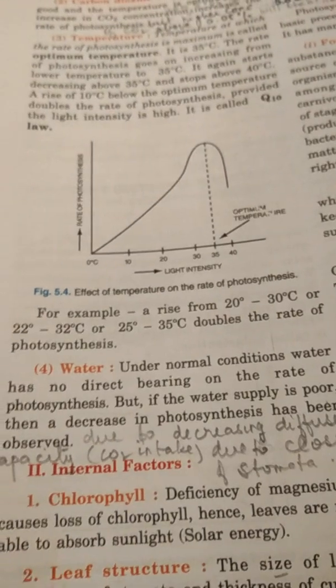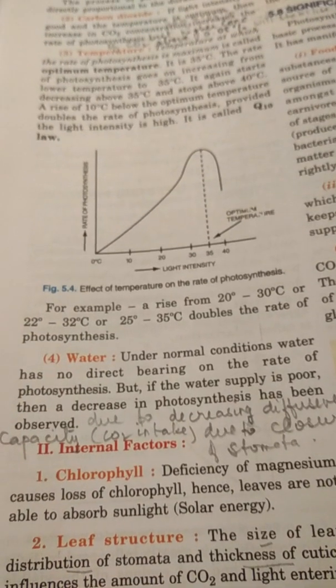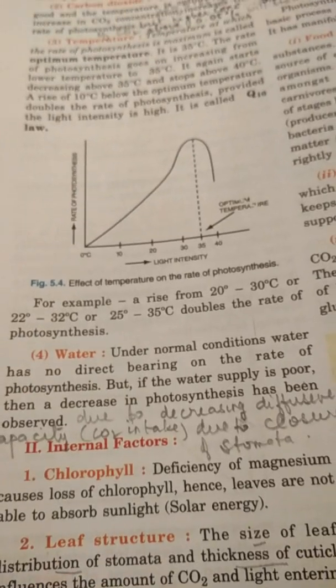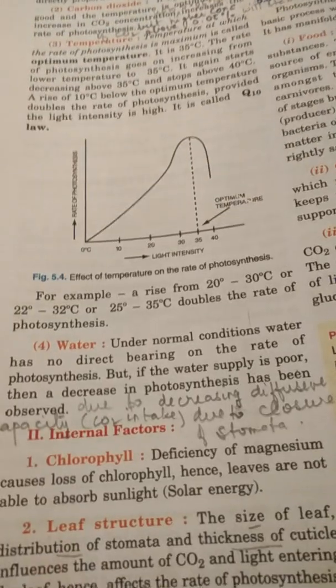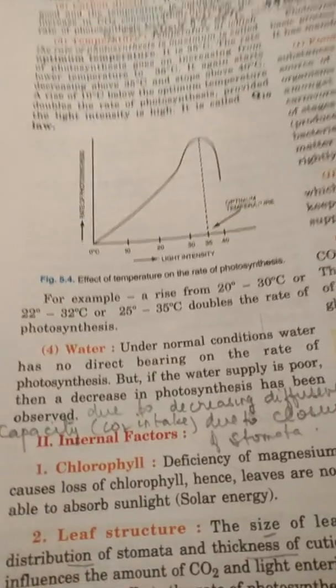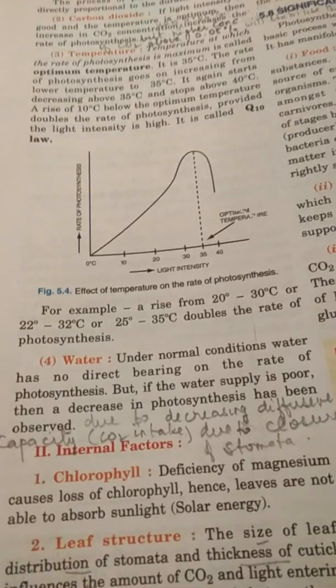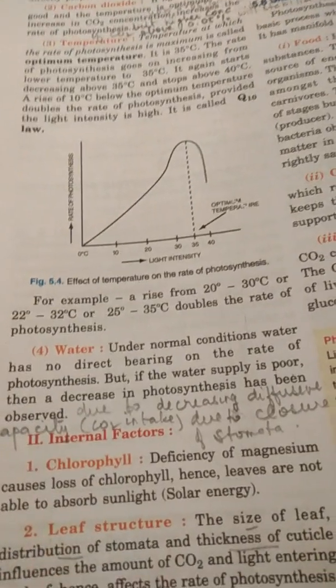Water is the next factor. Under normal conditions, though water has no direct bearing on the rate of photosynthesis, if the water supply is poor, then a decrease in photosynthesis has been observed. Why? Due to the decreasing diffusing capacity, carbon dioxide intake will be less.